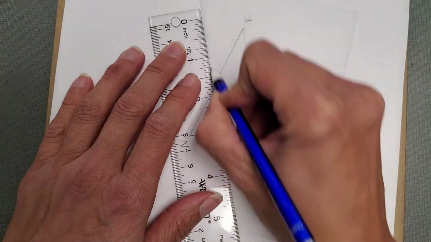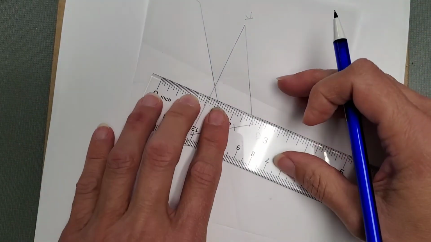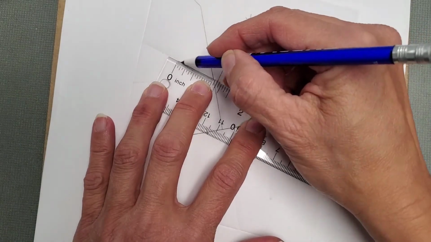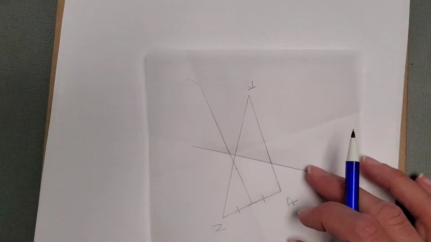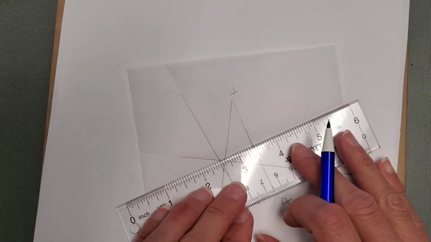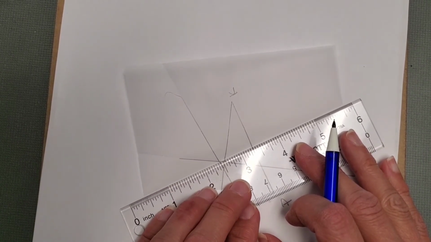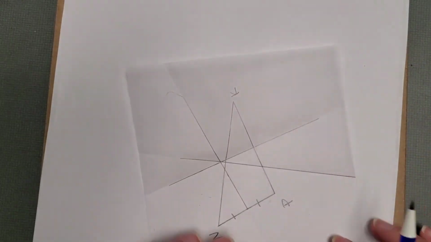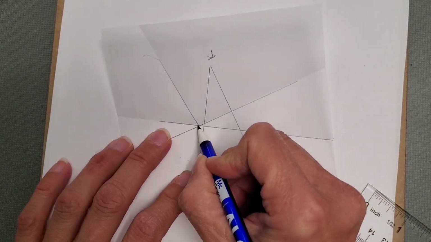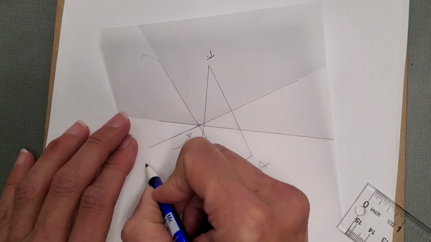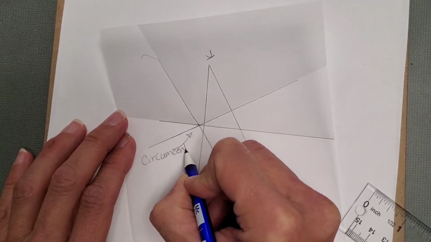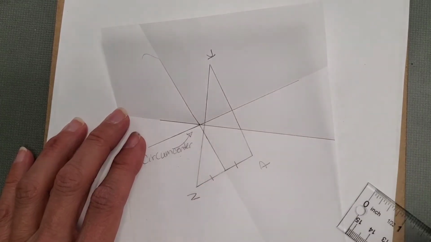Remember, it's supposed to intersect at a single point. So I'm going to draw each one of those creases. And now I'm going to draw this one. And you can see this point right here. That is our circumcenter. It is the point where all the perpendicular bisectors meet.